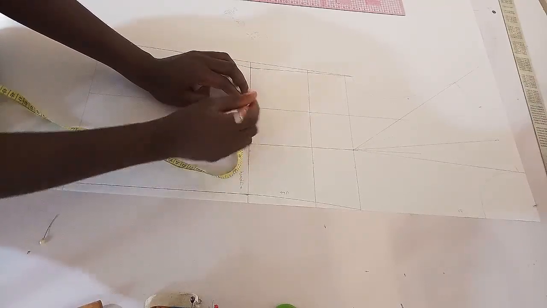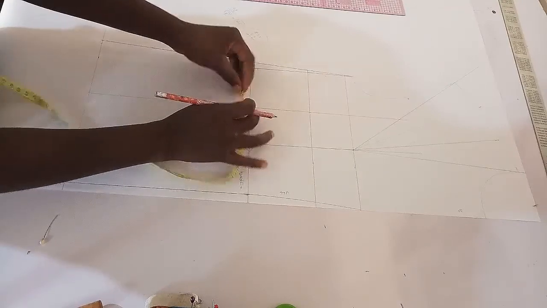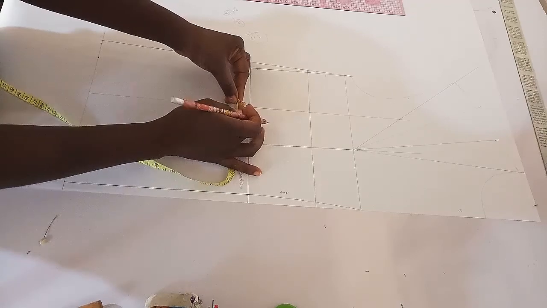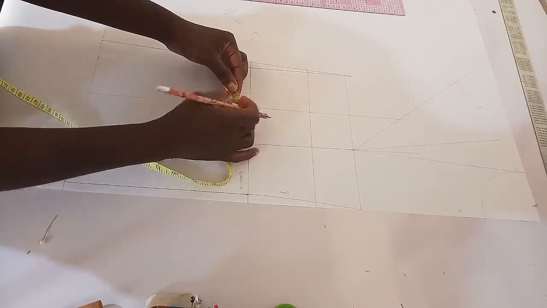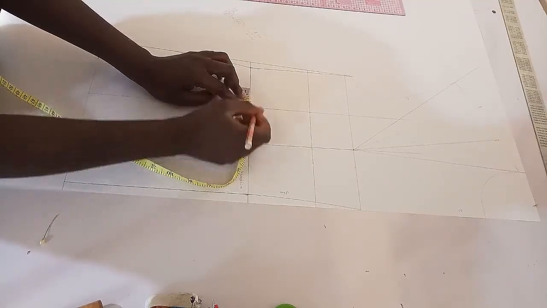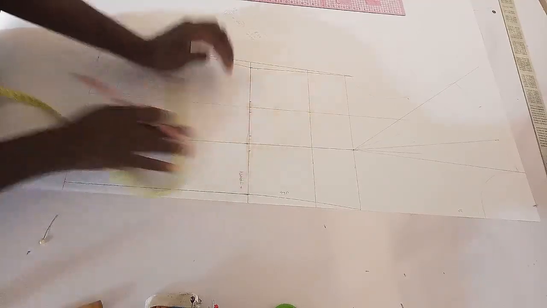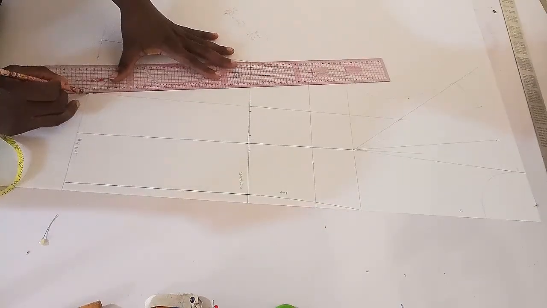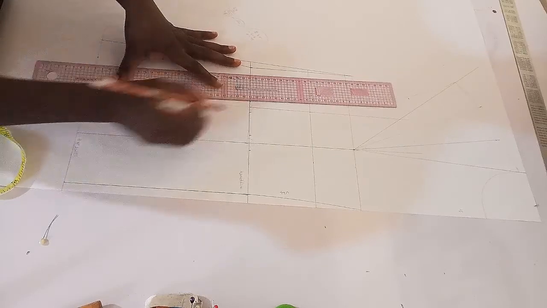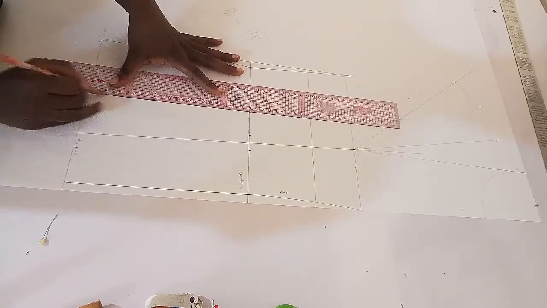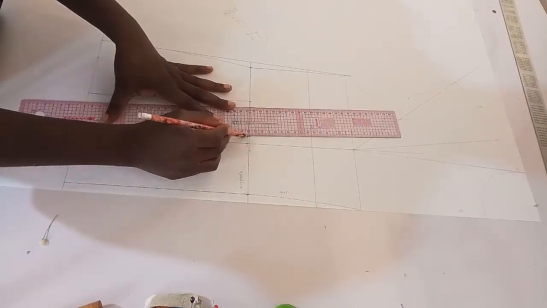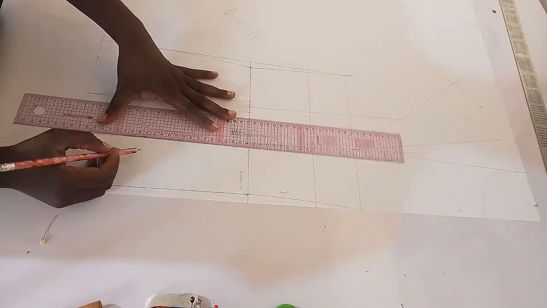So what I'm doing now is just using my tape to divide my 1.25, so that I can have an exact measurement on my tape, and I'm going to be marking 0.625 on each side of the dart lines, and then I'll connect them to the end of the dart line, which is at the hip line, with straight lines to create my dart.